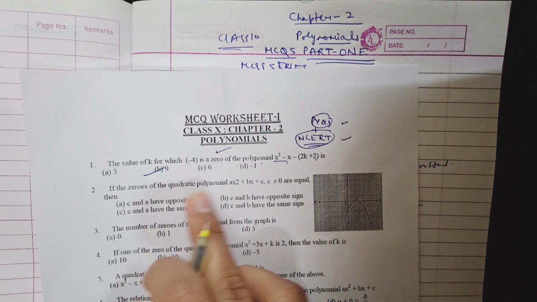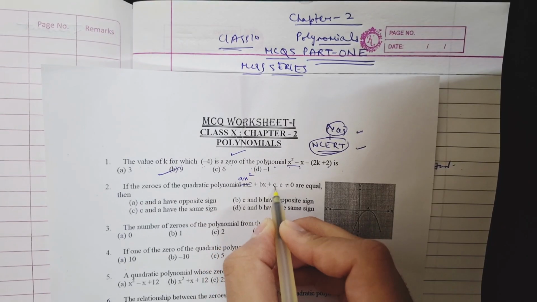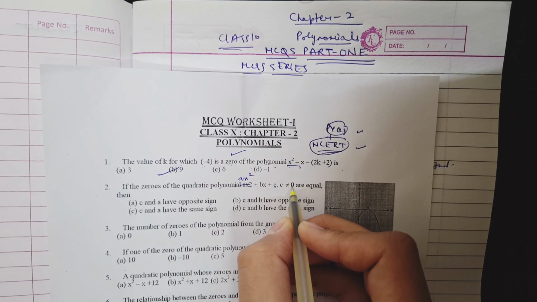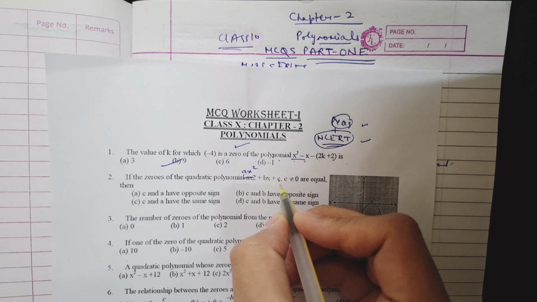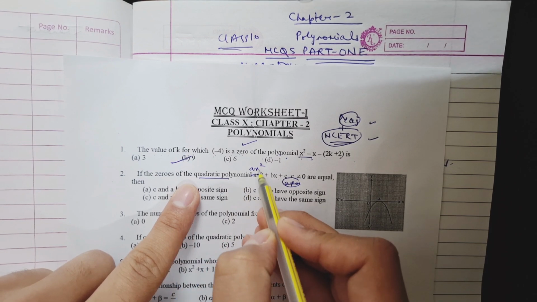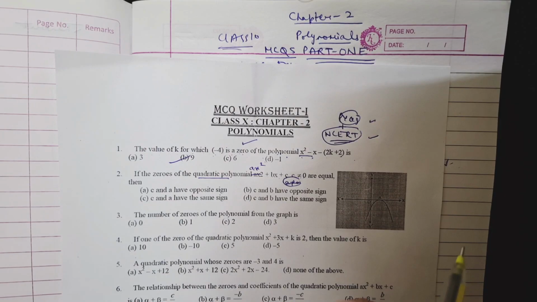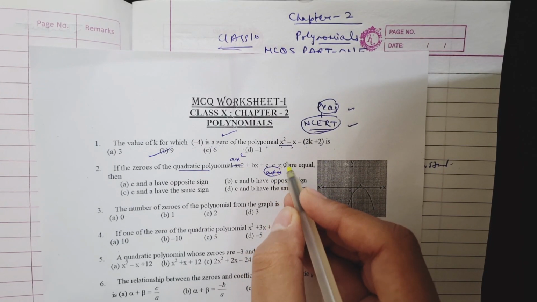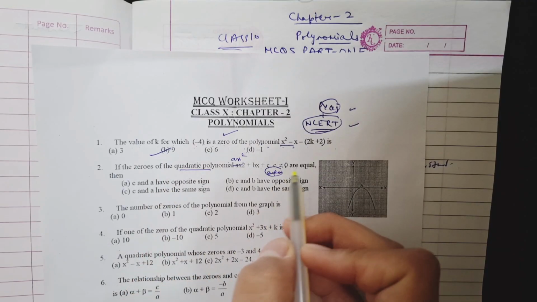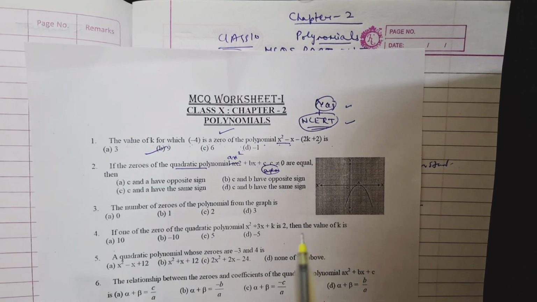Now we will move on to the second question. If the zeros of the quadratic polynomial ax square plus bx plus c, here c is also not equal to 0. Here it is not given that a is not equal to 0, because it is obvious. If it is a quadratic polynomial, then the coefficient of x square can never be 0. And here it is also given that c is not equal to 0. The zeros are equal. What is the meaning of that? If the zeros of a quadratic polynomial are equal, then the discriminant value is 0.